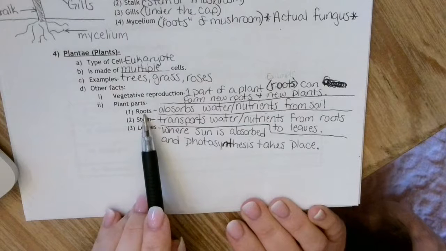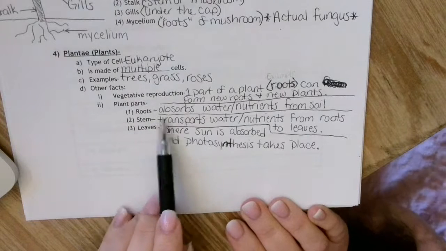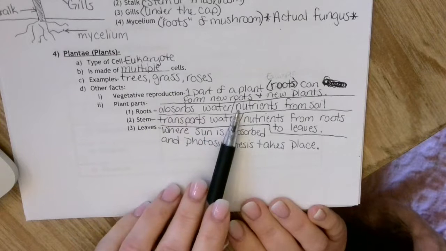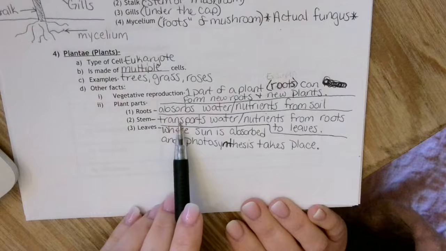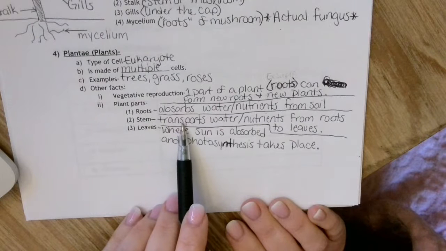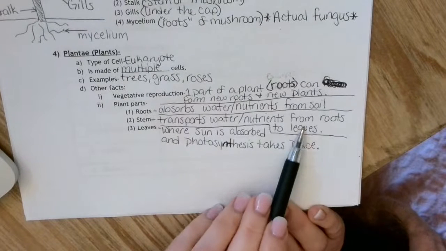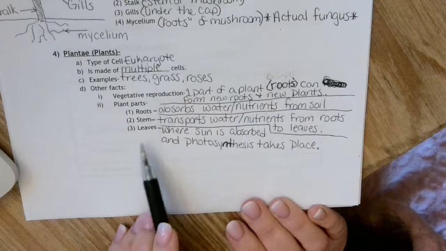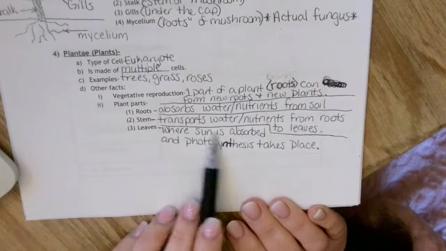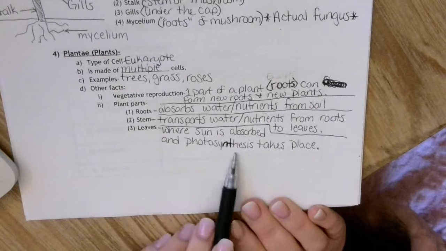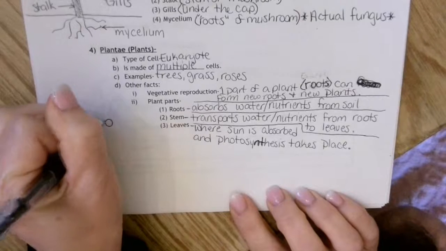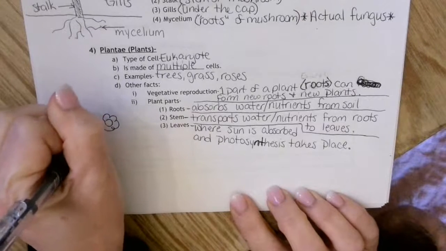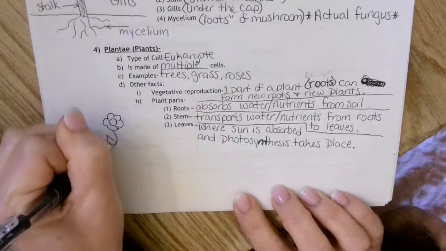So plants have roots that absorb the water and the nutrients from the soil, and then the stem, of course, is how that water and nutrients get transported throughout the plant. So it goes from the roots to the leaves, and then the leaves is where the sun is absorbed, so photosynthesis can take place.